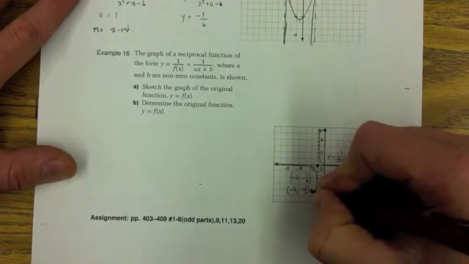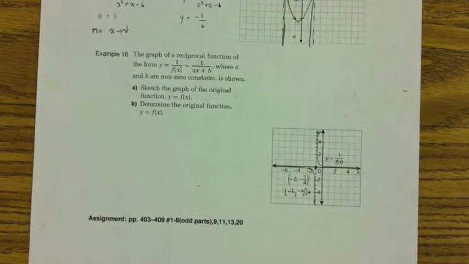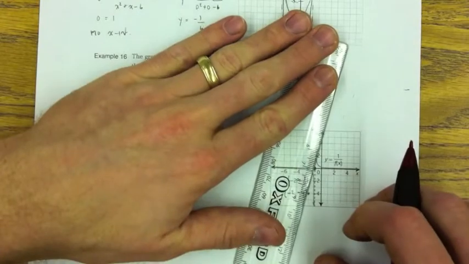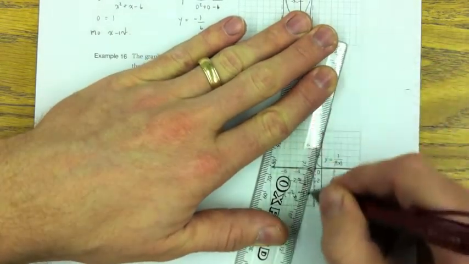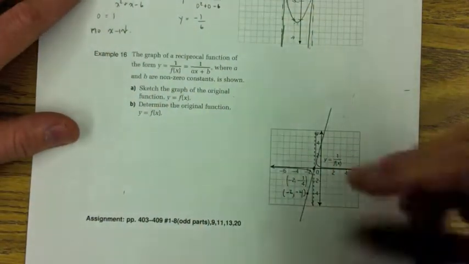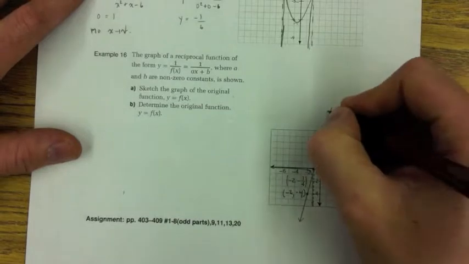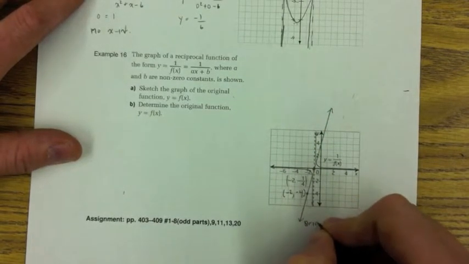So it passes through this point. So we have a straight line passing through 2 points. Here's my original function. I don't know the equation of it yet.